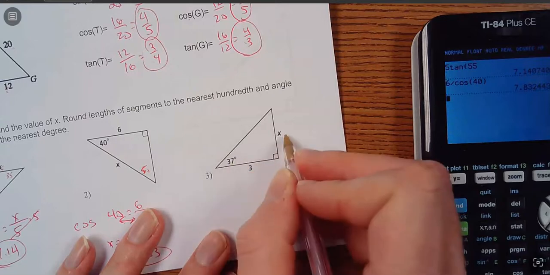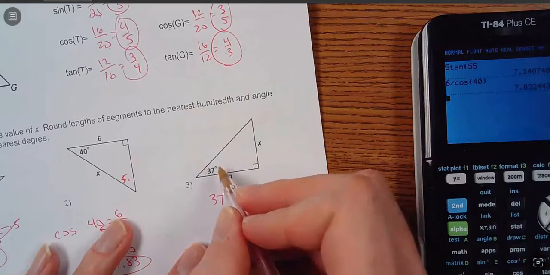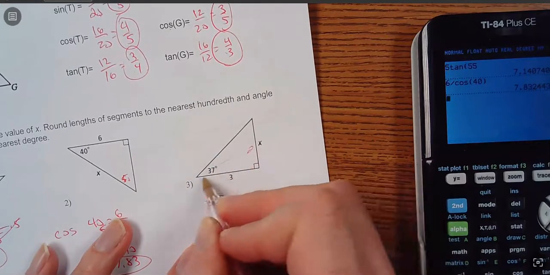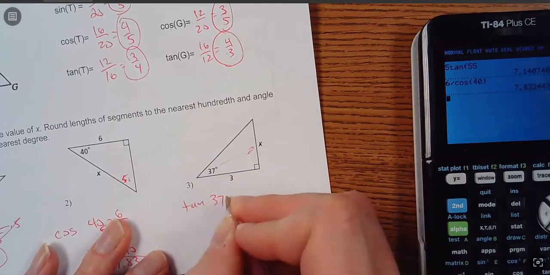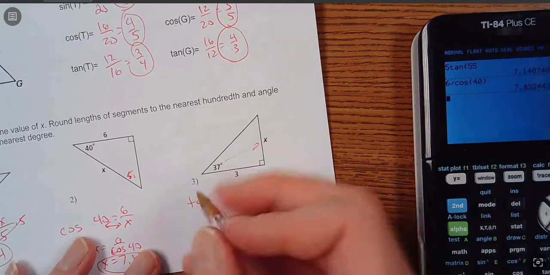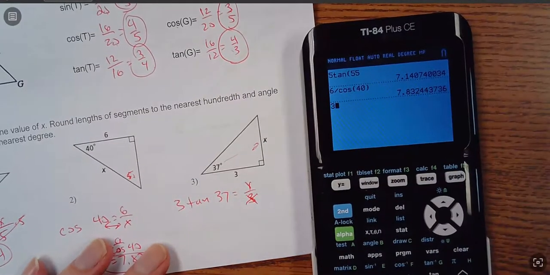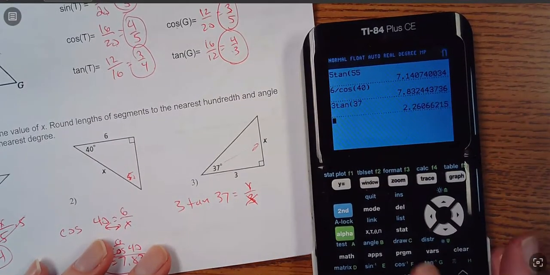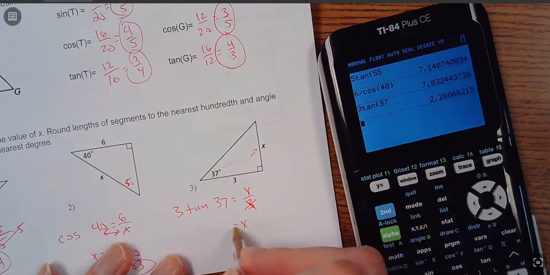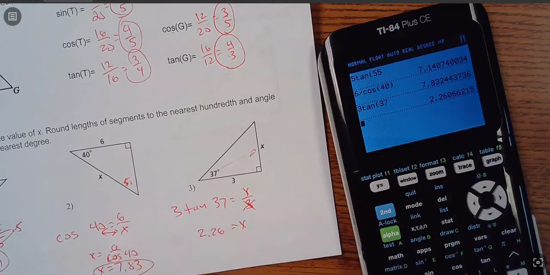So here I've got 37 is my angle, so I'm looking from 37's perspective, opposite side and adjacent. So tangent 37 equals opposite over adjacent. Okay, variable on top, I can just multiply the 3 over. So x equals 3 tangent 37. And it seems reasonable.